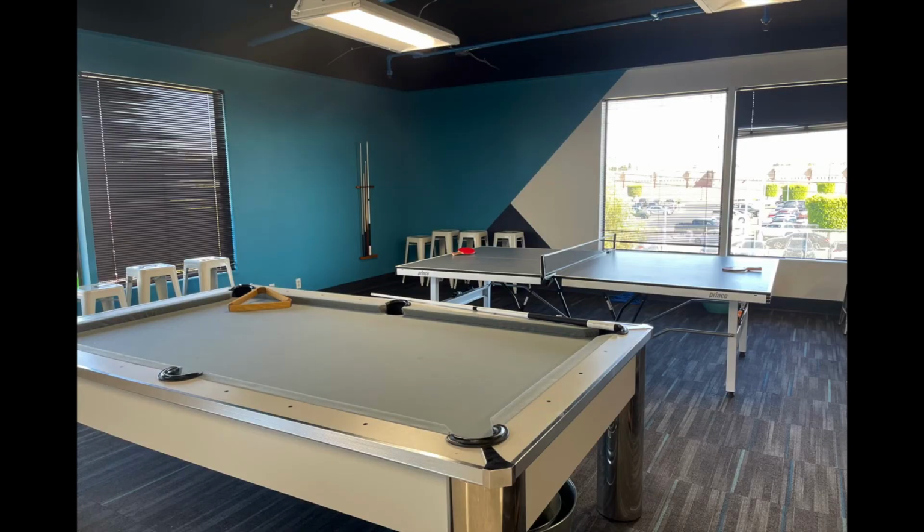We have a nice lounge with a ping pong table and a pool table. So feel free to play, enjoy, take your time. Please mind your voice levels there.